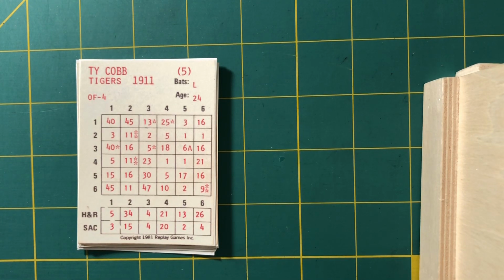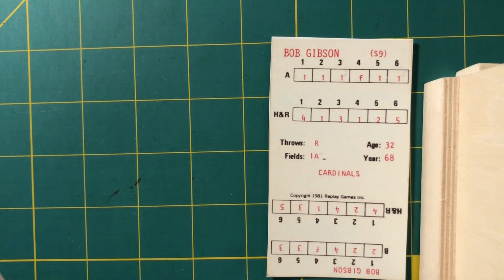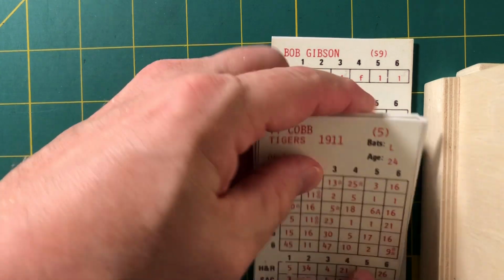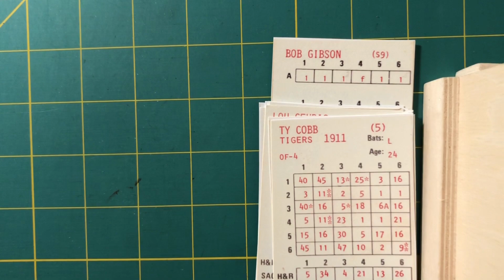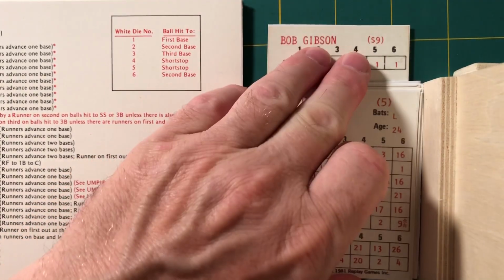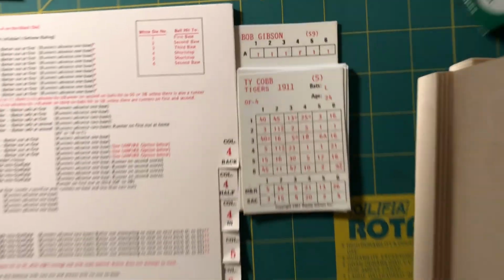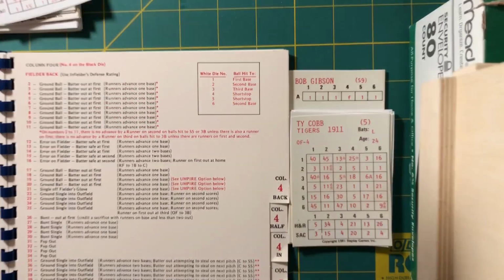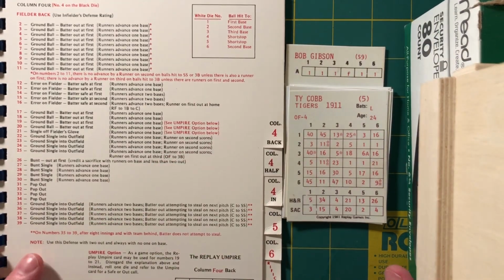Here is his pitching card, and we are just about ready to roll. Get this set up here to be visible so you can see the charts as well as the cards. Let's do it this way. There we go. That's better.